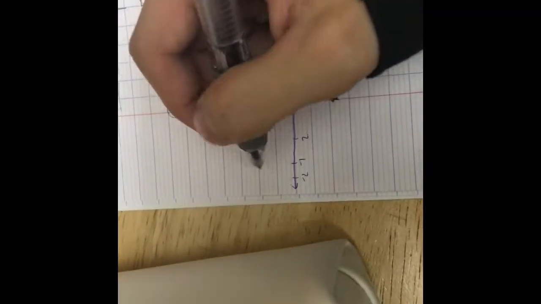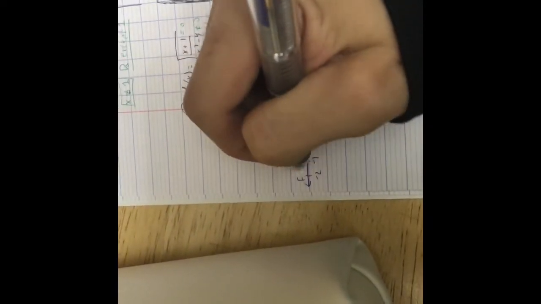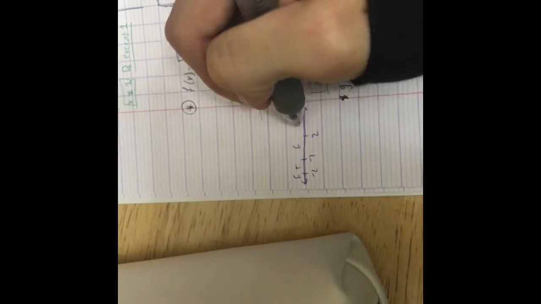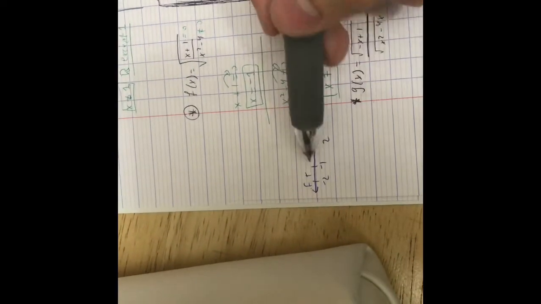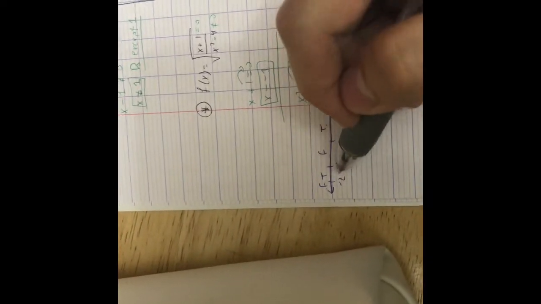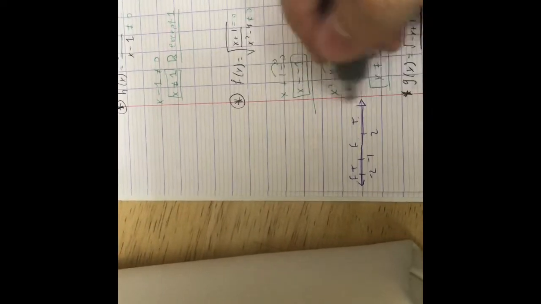After you use the calculator and test points, it's gonna give you a false, true, false, true. It's not always in that same order. Sometimes it's false, false, false, true, and so on. So don't just get one false and assume the rest will be the opposite. After you do that, you just write the actual domain, which is the last step.